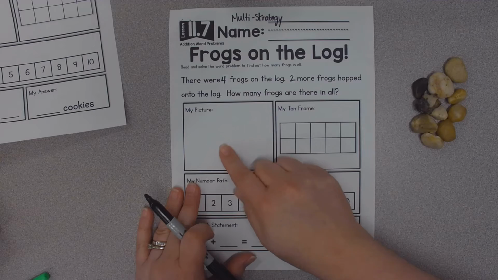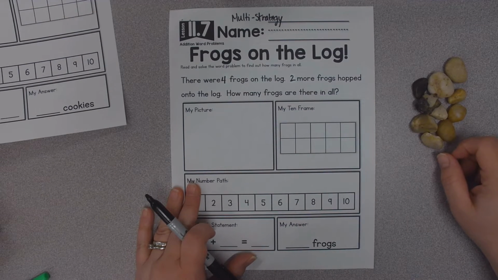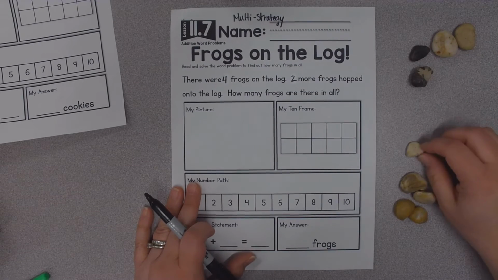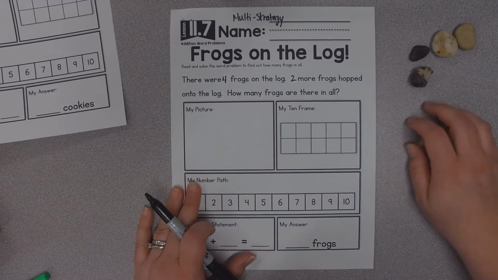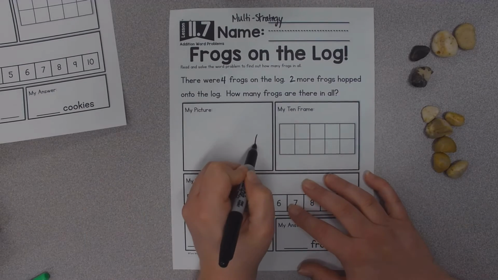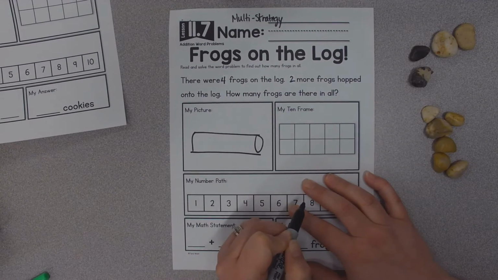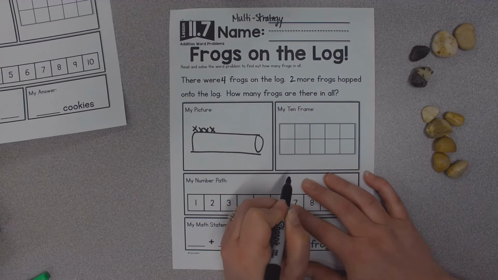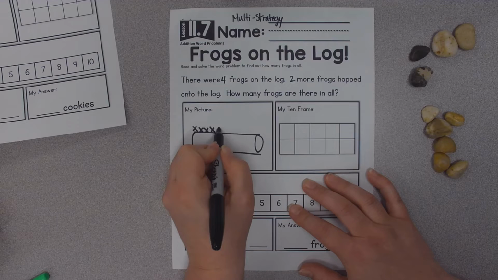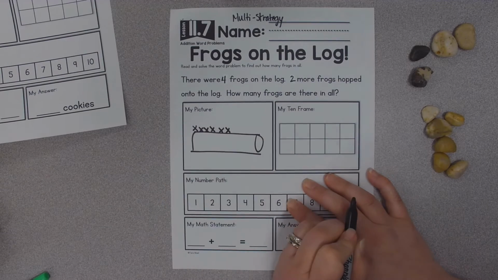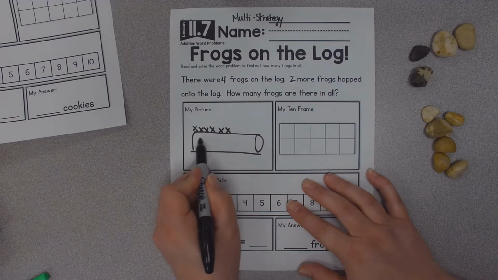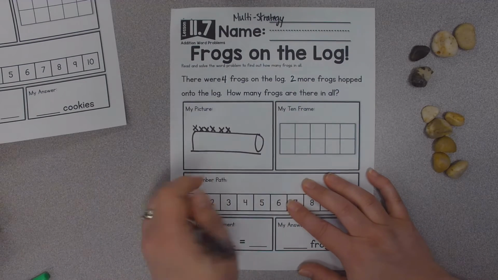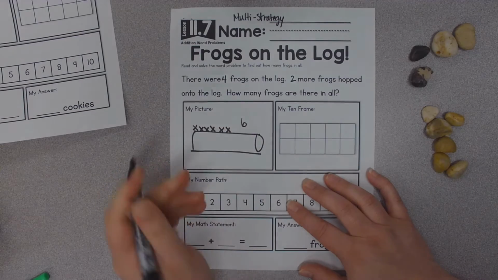When we have a picture section, there's lots of ways that we can do that. We could draw objects. I could draw 4, and I could draw 2 more. Or I could actually draw a real log here. So let's make my log, and we'll say there were 4 frogs, and 2 more frogs hopped on that log. How many frogs do I have all together now? 1, 2, 3, 4, 5, 6. Very good. So there's 6 frogs here.